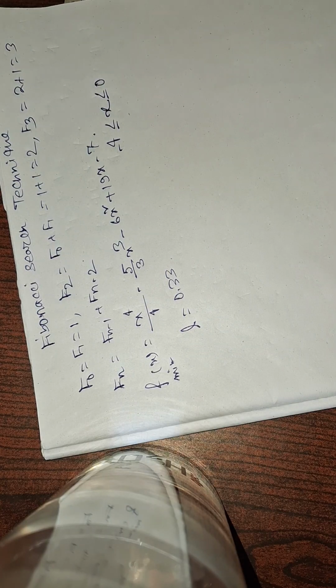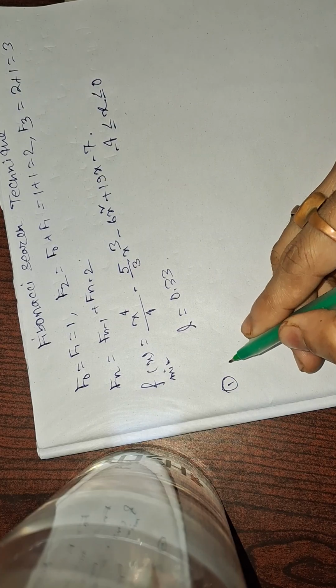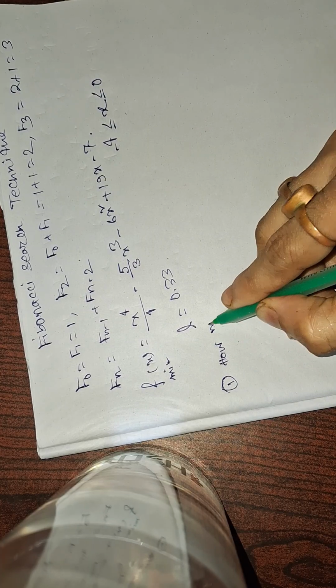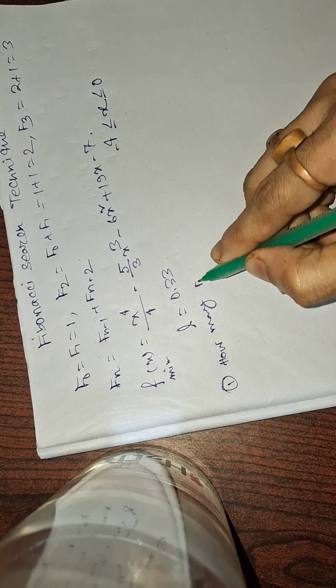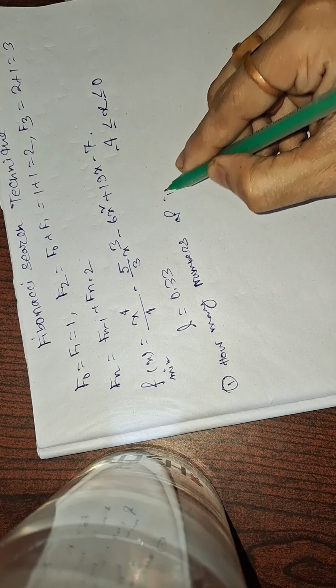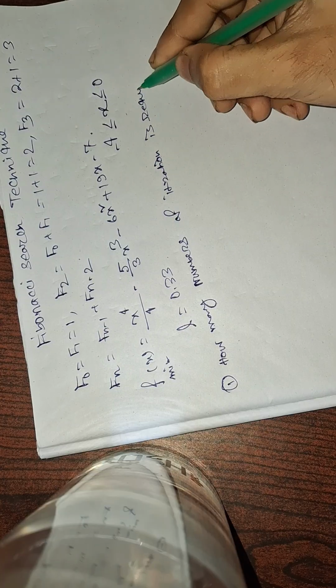How can we start? First we need to know how many iterations are required.